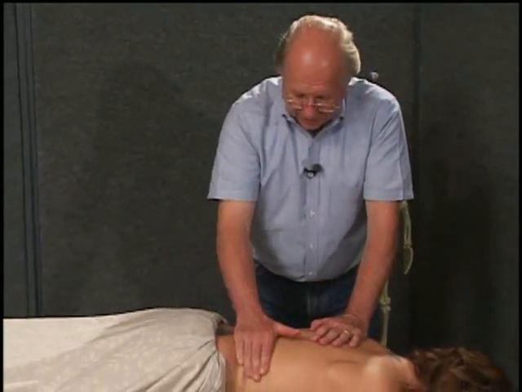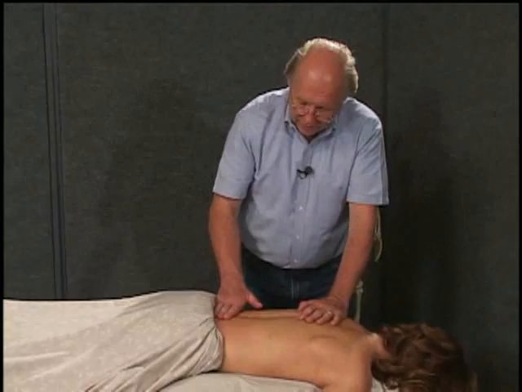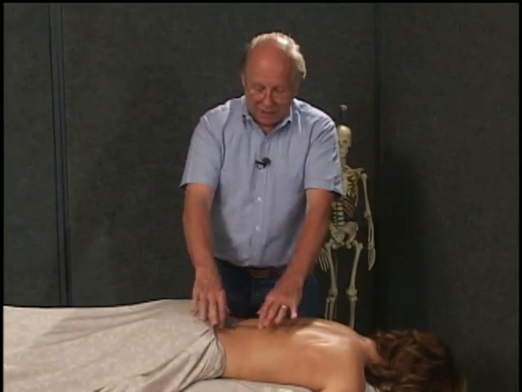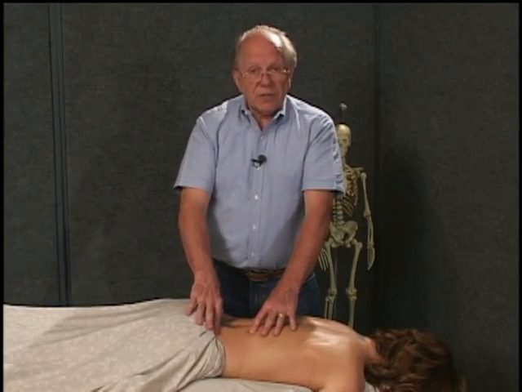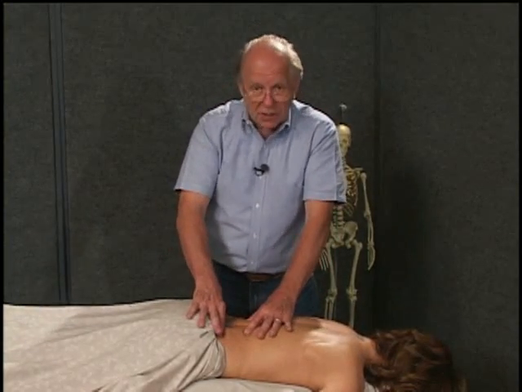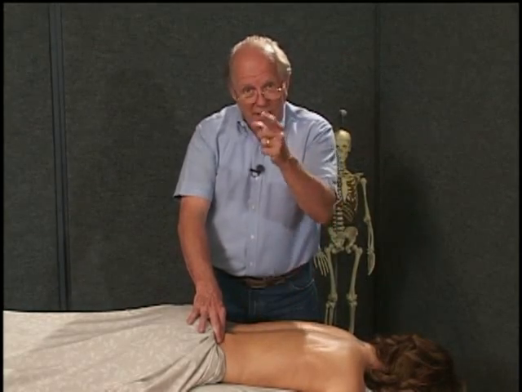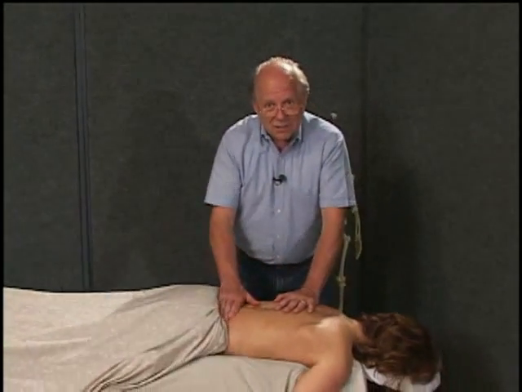Now you have a sense of what we do for low back pain. And what is the object of this? To lengthen the low back. Because if it's lengthened, it's going to have circulation. If it's compressed, it's not going to have any. Pain comes from lack of oxygen. You know that. So here we go.